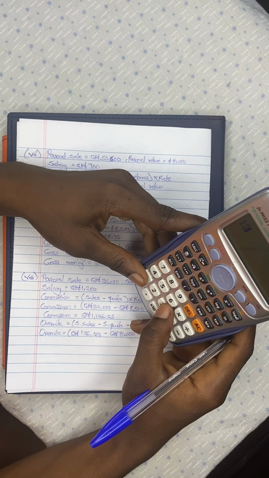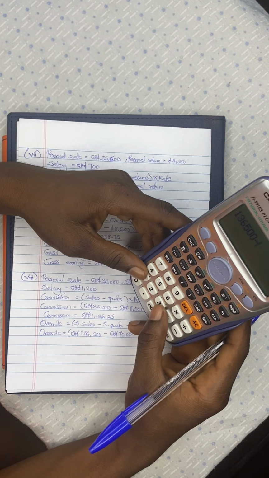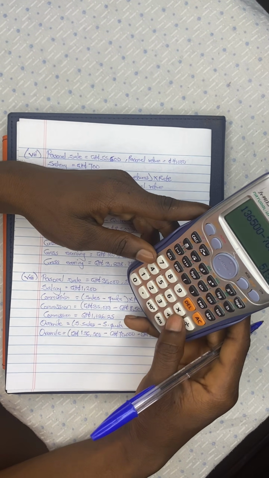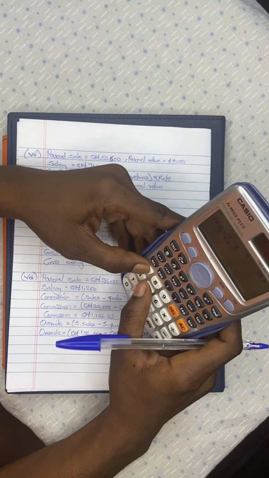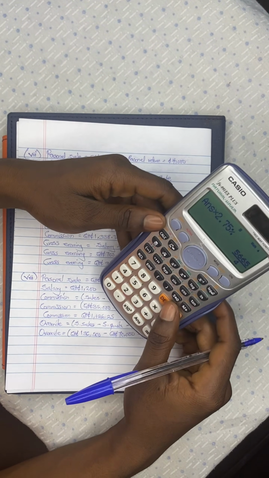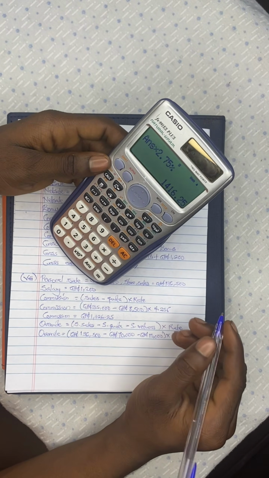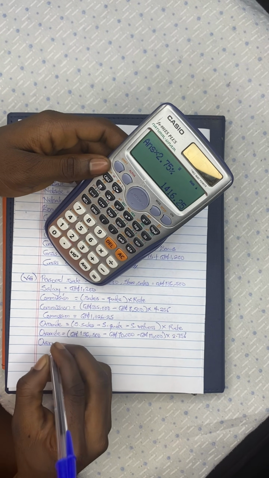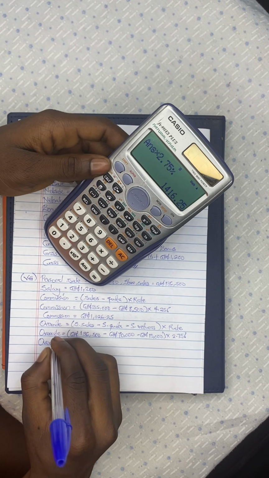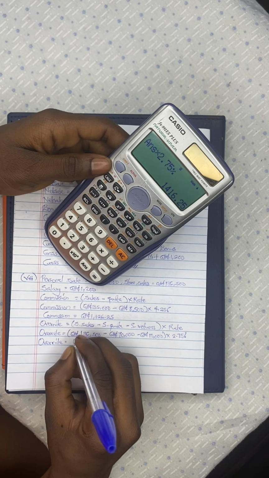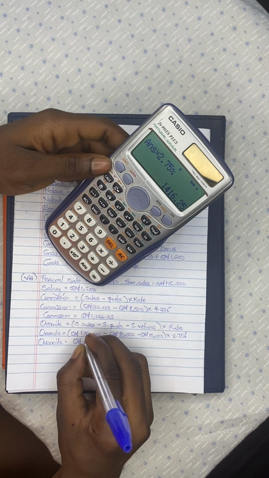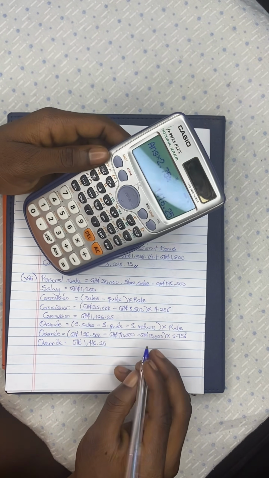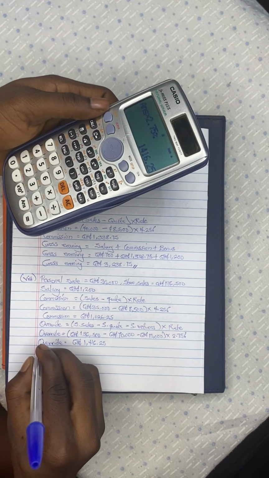So we say 136,500 minus 70,000 minus 15,000, like this. Then you multiply it by our 2.75%. Okay, so we have 1,416.25 as our override.